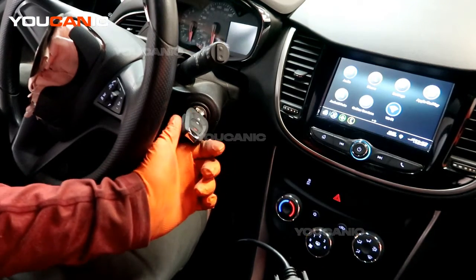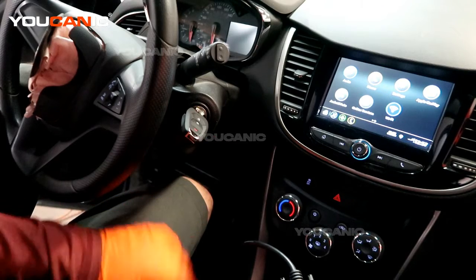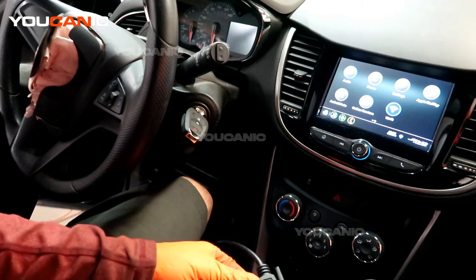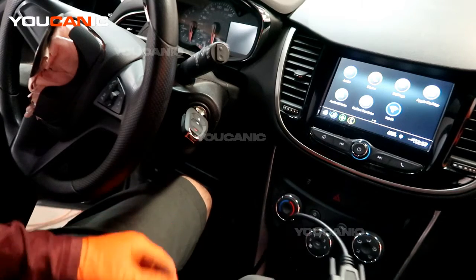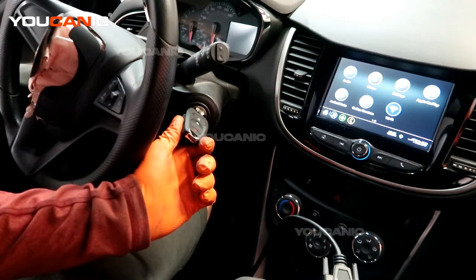If you did replace the sensors because they were bad, then you should be okay. But if they do come back on, then you're definitely going to need to be looking into some deeper fixes that you would have to do on your vehicle.